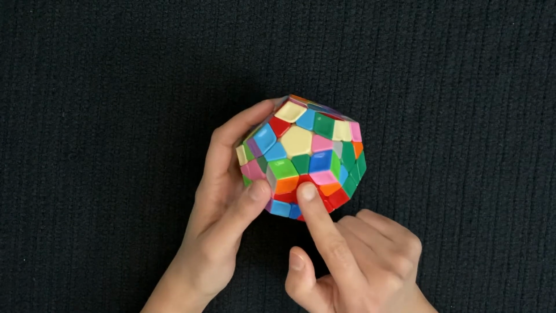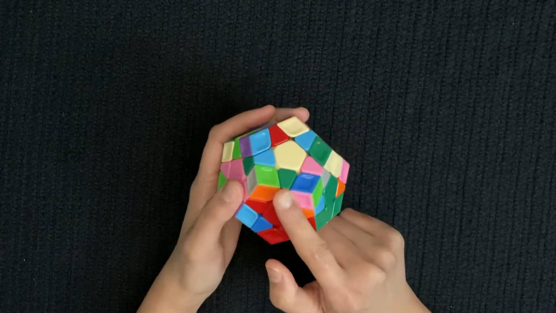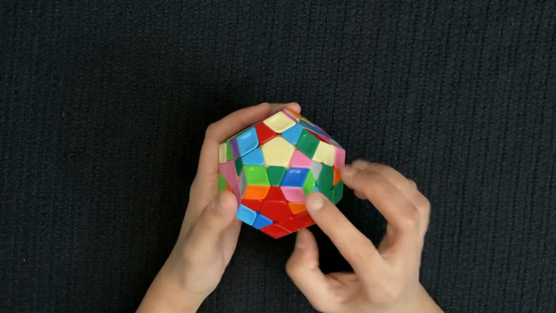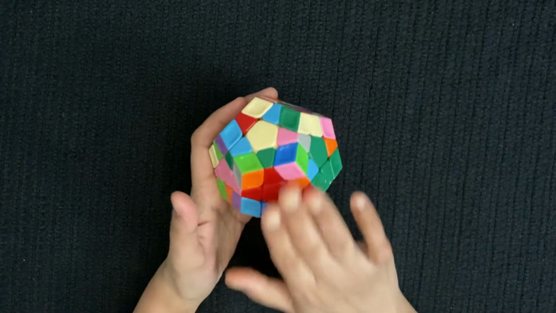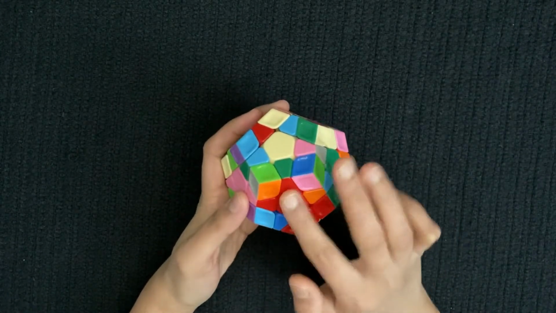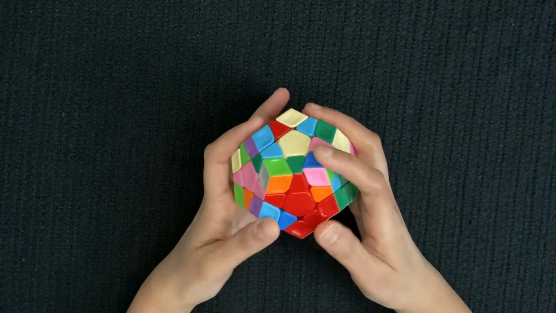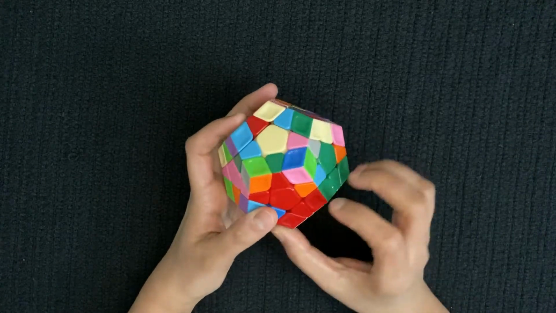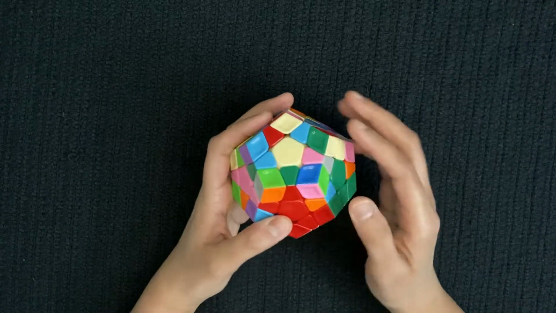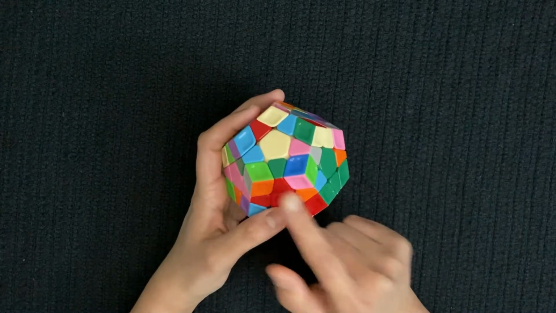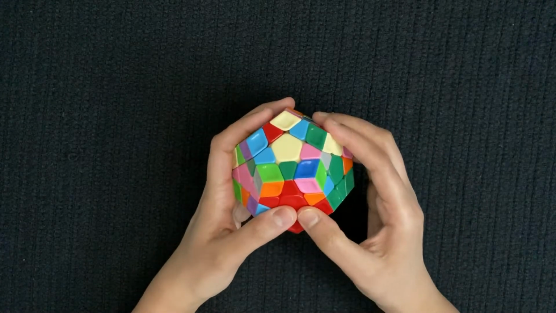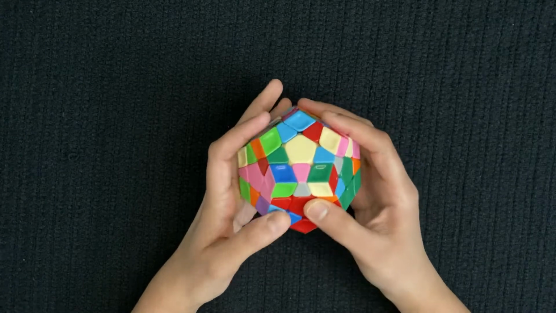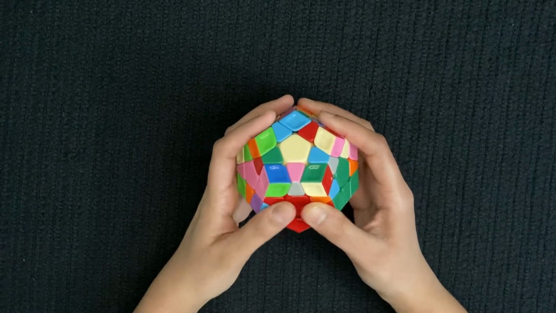I have matched red with red. Green should go here. This is my front face, which is red. This is my right face, this is my left face, and this is my upper layer, or top face you can say. As it is going on my right, I will move it away from the right. So this is now on my left hand side.